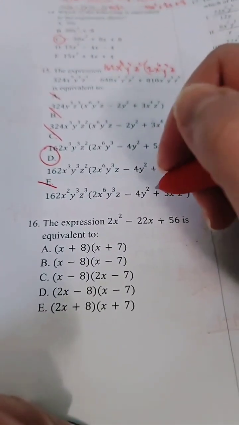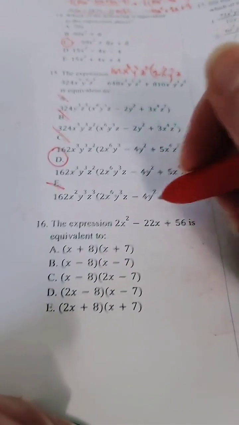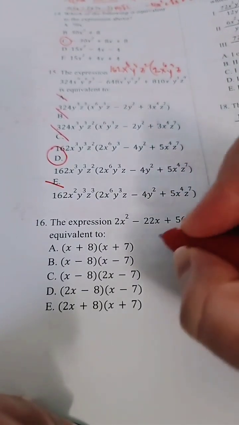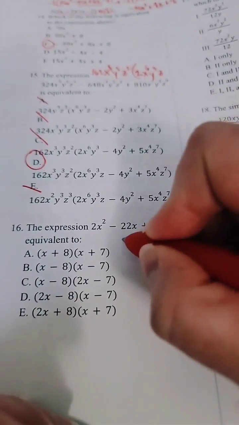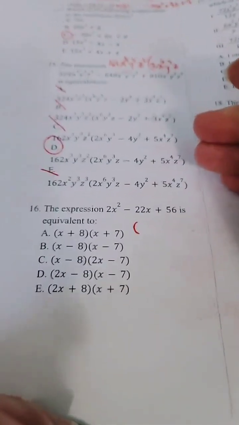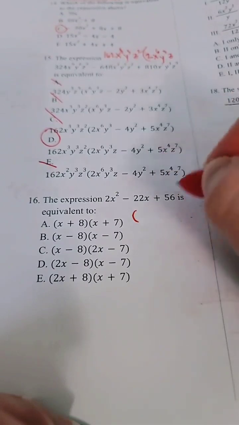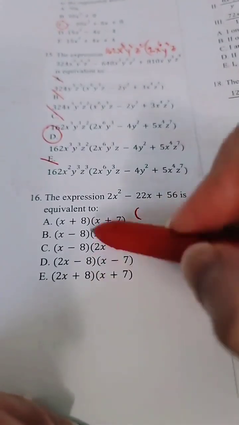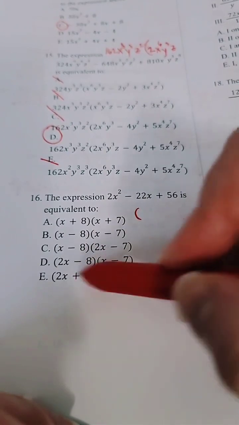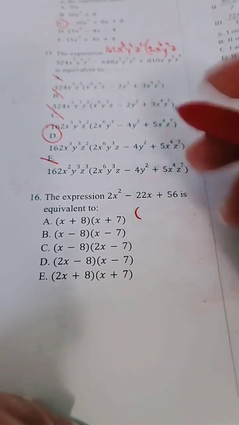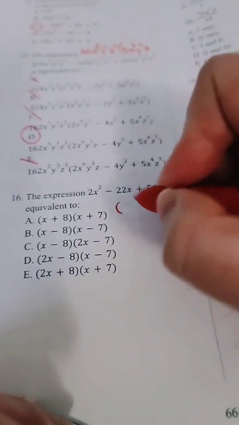So then let's go to number 16. The expression 2x squared minus 22x plus 56 is equivalent to. So let's go and do, I call this reverse foiling, like people call it factoring. But the reason I call it reverse foiling is because if you look at the answer choices, whatever's correct, you can just foil out and you should get back to this original thing. So it's kind of like you're doing the reverse of foiling in a way.